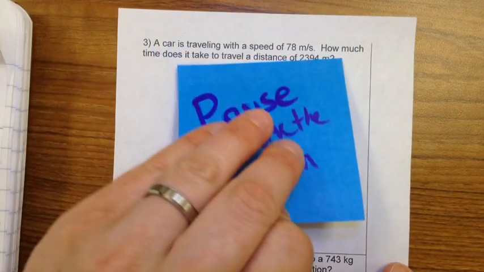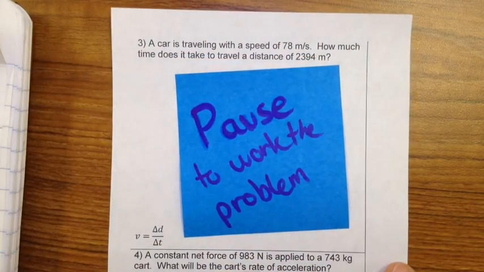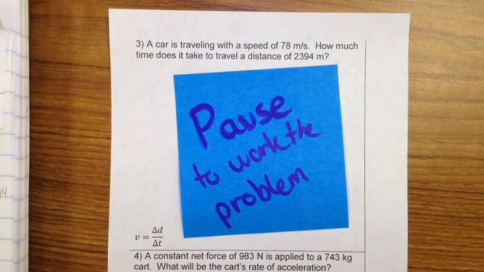All right, question number 3. I really encourage you to pause and try and work this problem now that I've done a few with you. Try and follow the problem-solving process on your own.